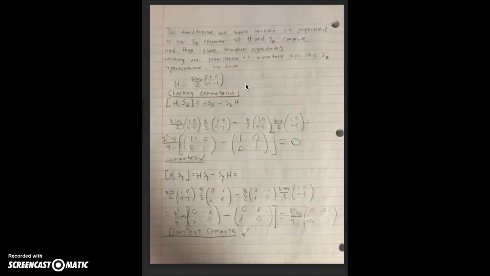So now we can check commutation for our operators in the x, y, and z directions. First, we already know that S_z will commute, but it wants us to explicitly check it. So here is me going through the steps. This is our Hamiltonian. Here's our spin operator in the z direction.